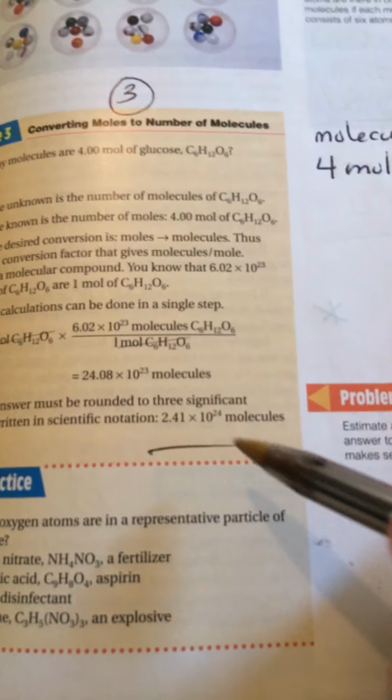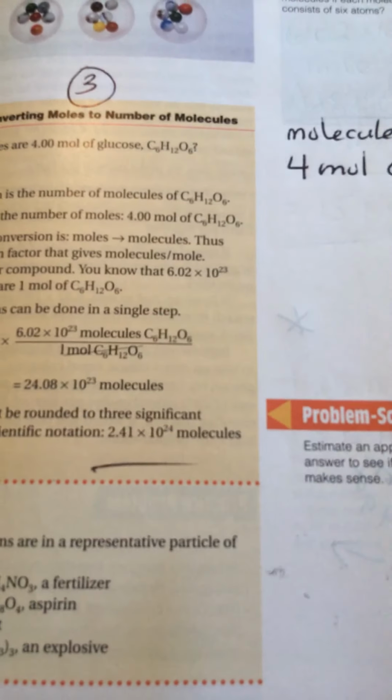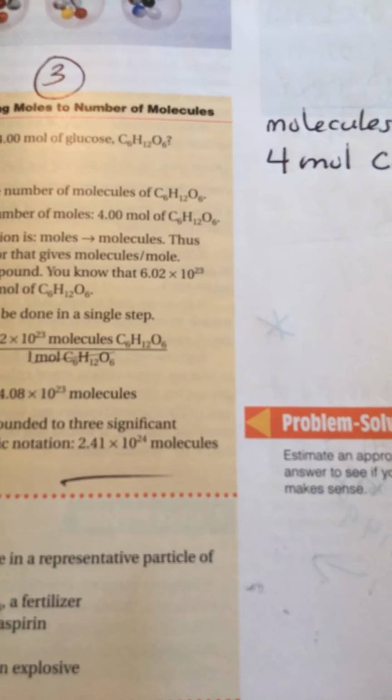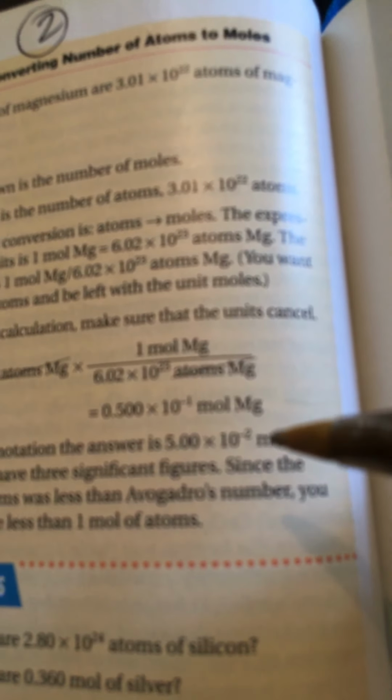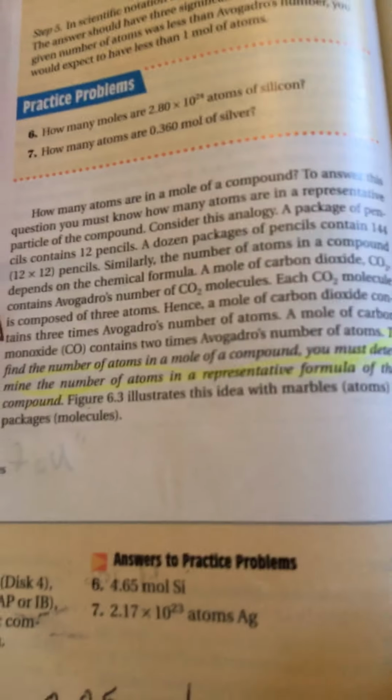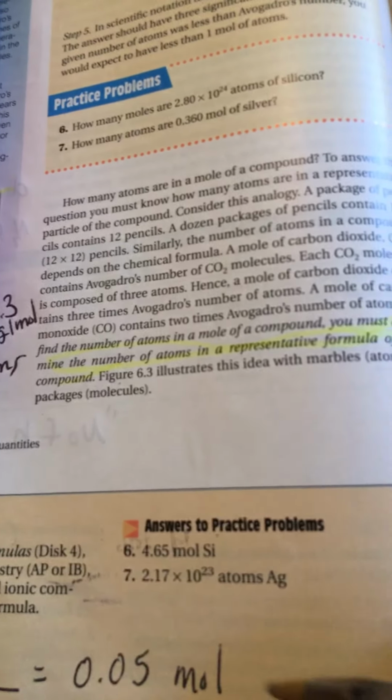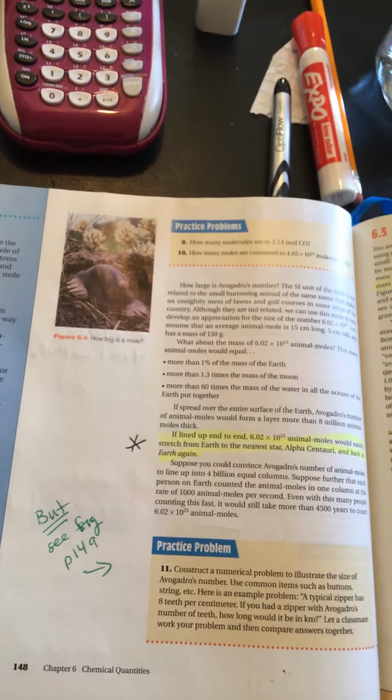And once again, your book's got a weird unit, but then they put it in the right one down there. Maybe they did in the other one too. Yeah, they did put it in a more reasonable scientific notation on the other one, but there's no reason to. That number right there is just fine. Don't do unnecessary scientific notation. Use it when it's needed, what it's good for.